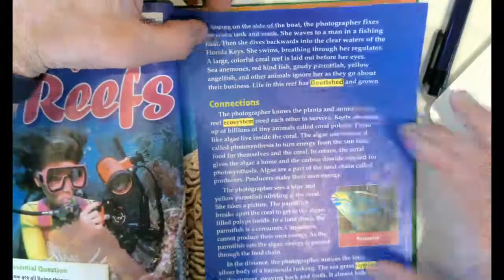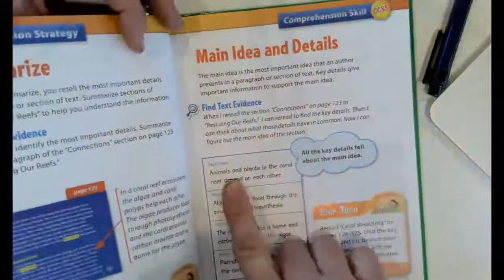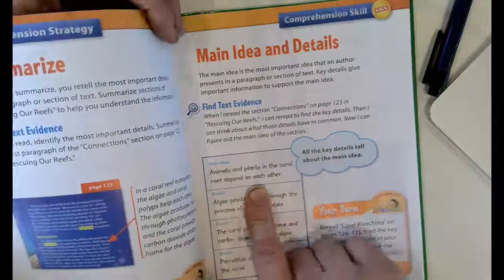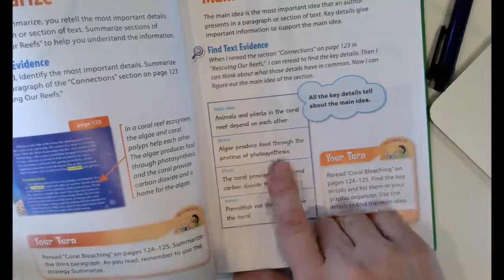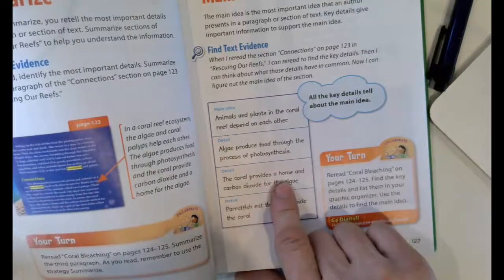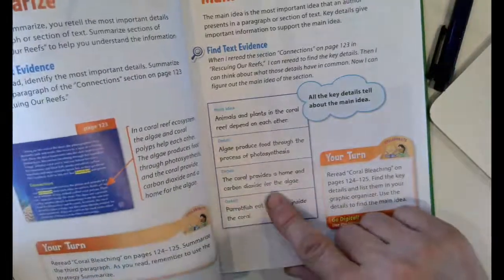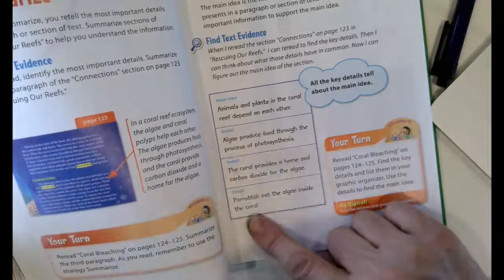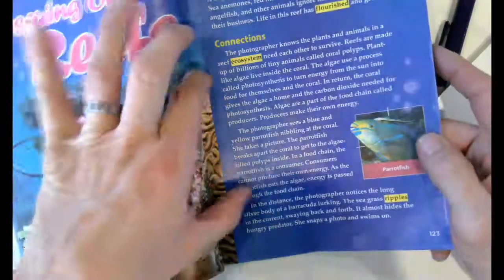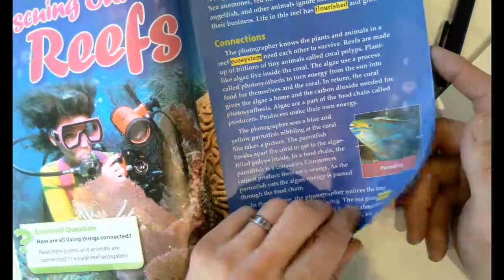Just this section. The main idea of the whole section is animals and plants in the coral reef depend on each other. And then they give us all sorts of reasons. Algae produces food through the process of photosynthesis. The coral provides a home and carbon dioxide for the algae. Parrotfish eats the algae inside of the coral reef. All those things are from these 3 paragraphs.